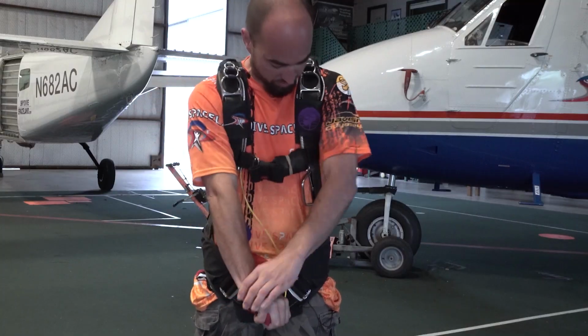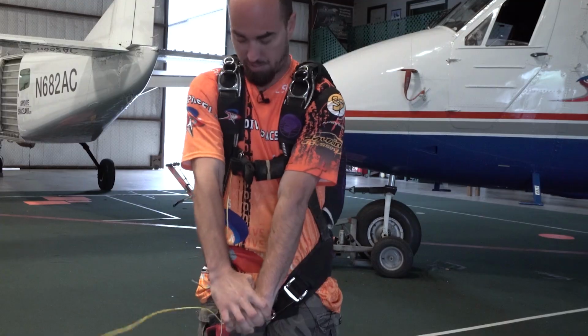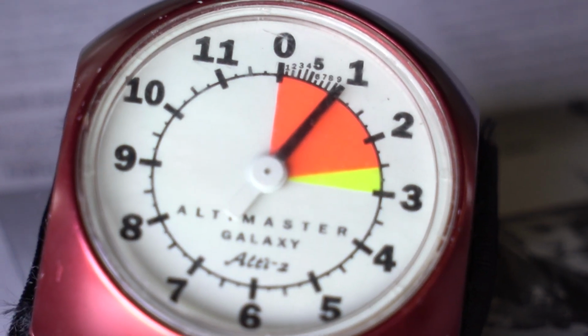Between 2,500 and 1,000 feet, if you haven't been able to fix one of these issues, shame on you. You should have fixed it beforehand, or if something else just randomly happens in the middle of those altitudes, you still have plenty of time between 2,500 and 1,000 feet to safely execute your EPs by cutting away and going to reserve. We're going to talk about below 1,000 feet a little bit later.